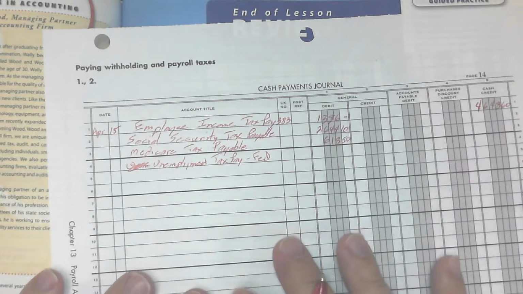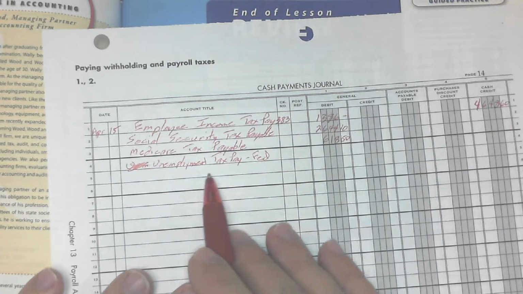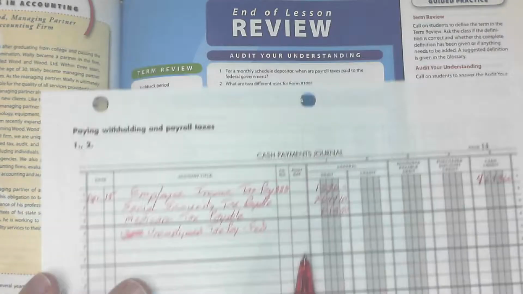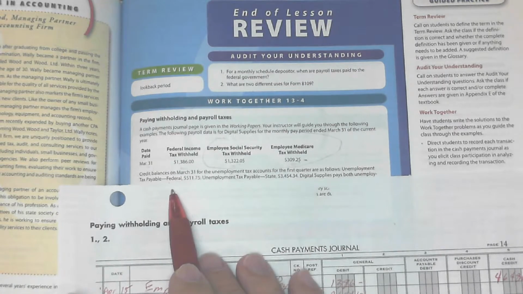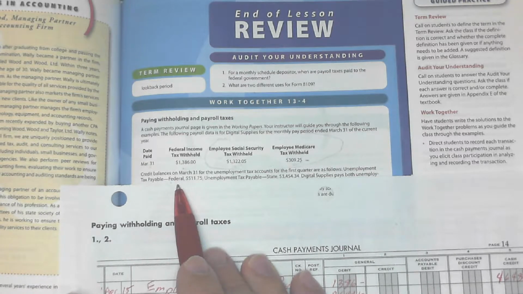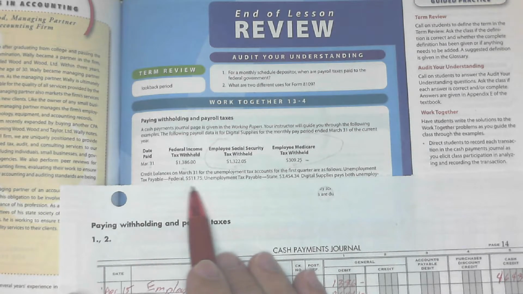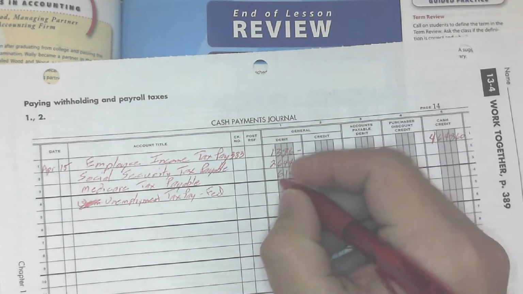My writing's pretty bad on that one. Is there an unemployment tax payable for the federal? It says here right underneath our withholding, our tax payable is $511.75. So that goes in our debit column.